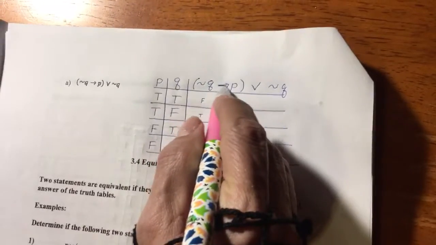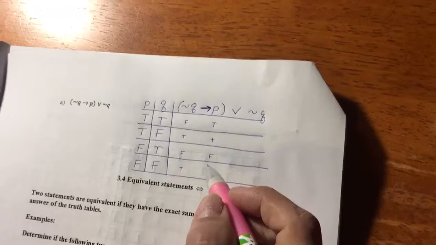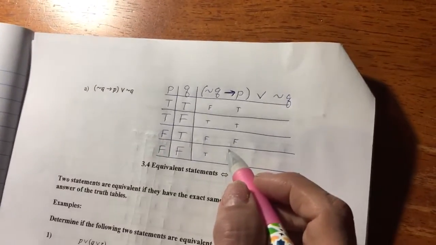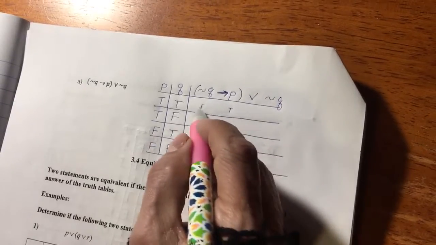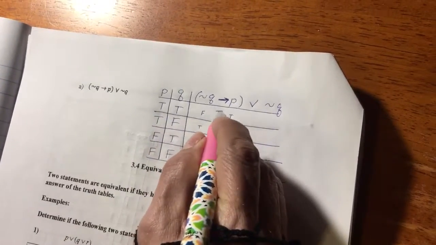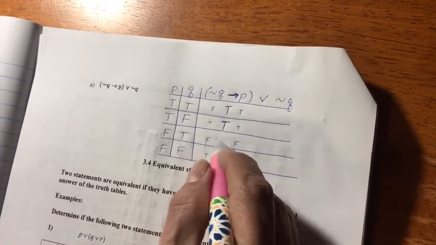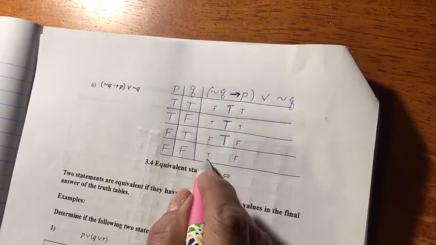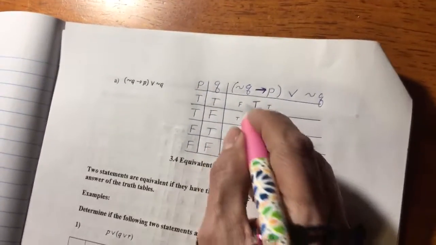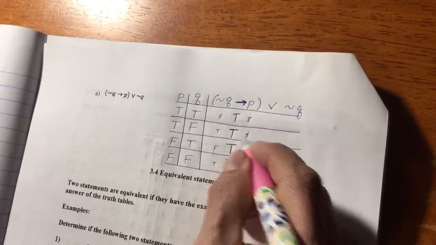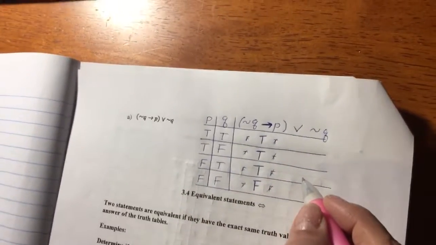This is a conditional, if not Q, then P. So we're looking for the broken promise, which is where the statement will be false. So this right here is true. Right here, true, true is true. False, false is true. True, false is false, because again, that is the conditional statement. So that is the broken promise. I'm going to scratch those out because I don't want to get confused.